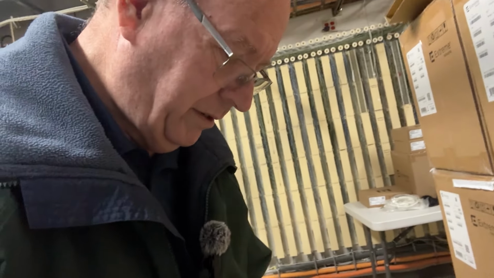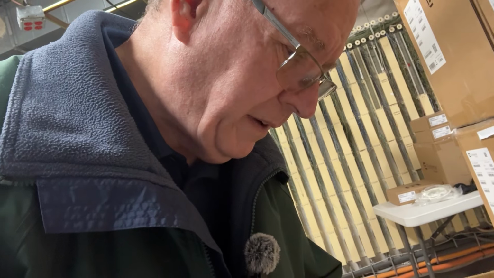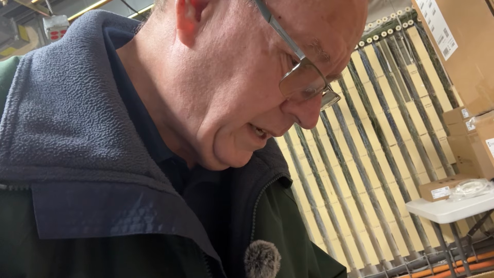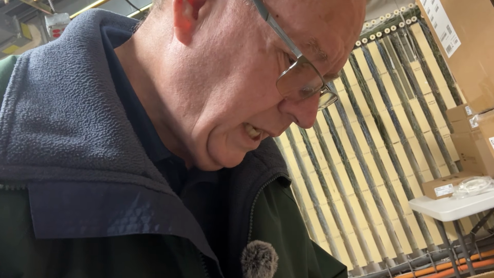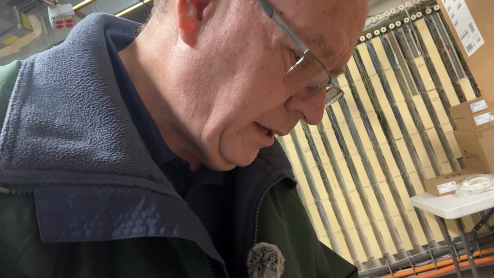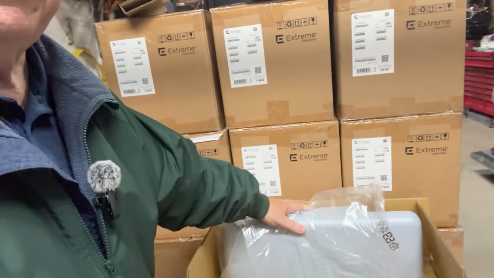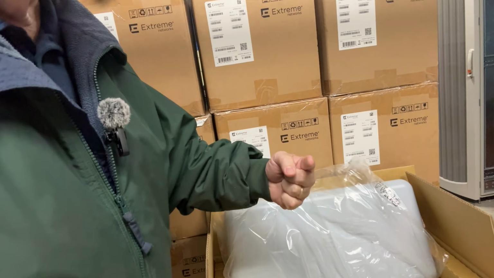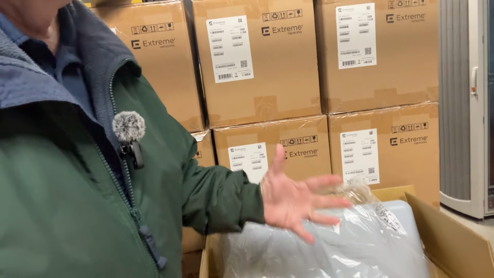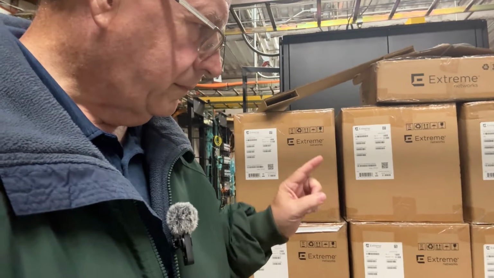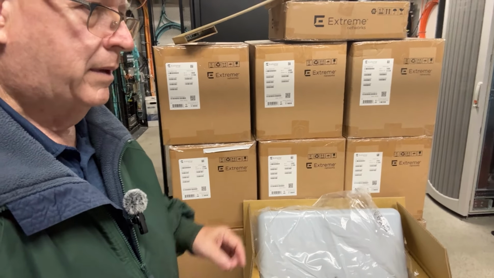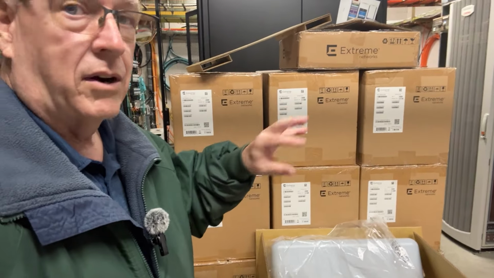This is an Extreme, what the heck is this? It's a 50-50, I think it's a D. It's directional. So all of our others are omnidirectional, and this one is directional. Whichever way you put this face, that's where it's going to direct the signal. I ordered that one because it's going to go on the corner of the building that faces our helipad.